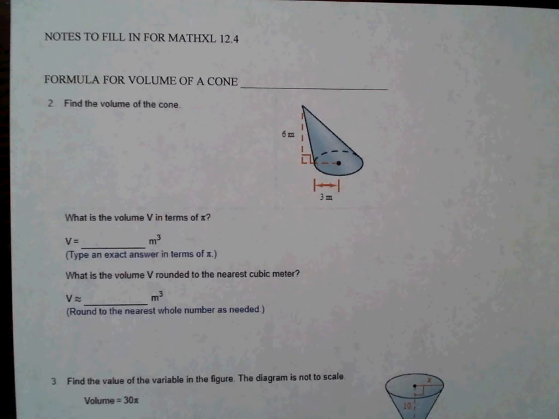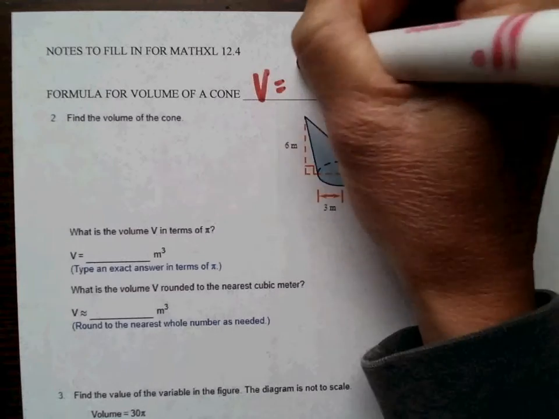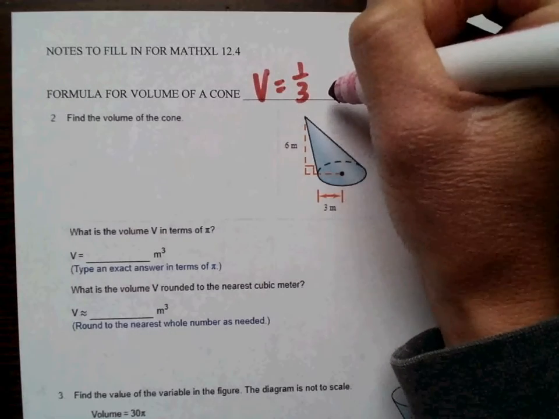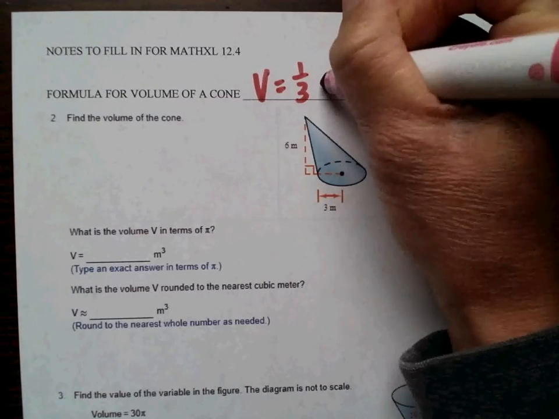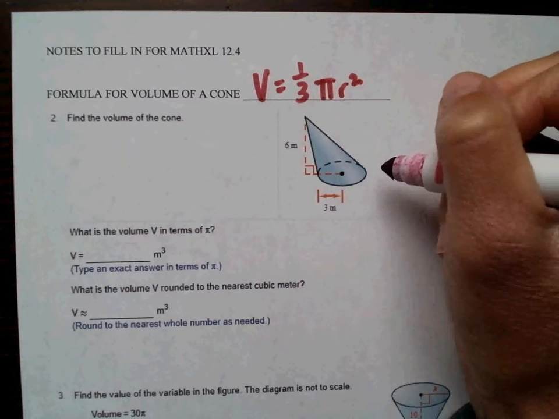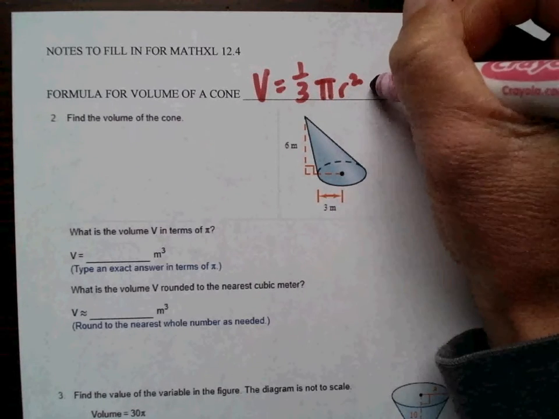Okay, this is the formula for the volume of a cone. The volume of a cone is equal to 1/3, so it's kind of like the pyramid one, 1/3 times the area of the base, and in a cone, the base is a circle. So we can just put pi r squared in for the big B that we had in the pyramid one, and then times the height of the cone.